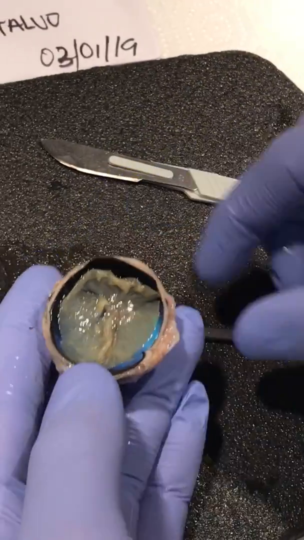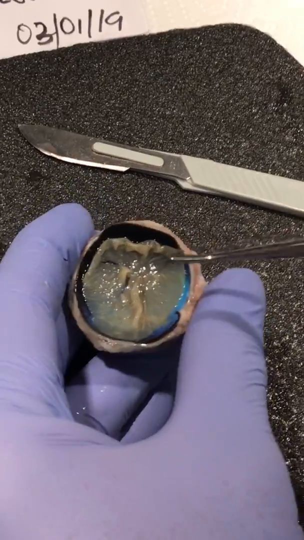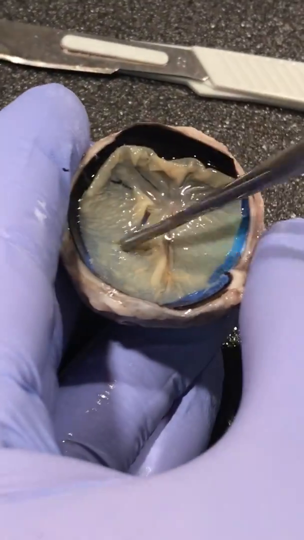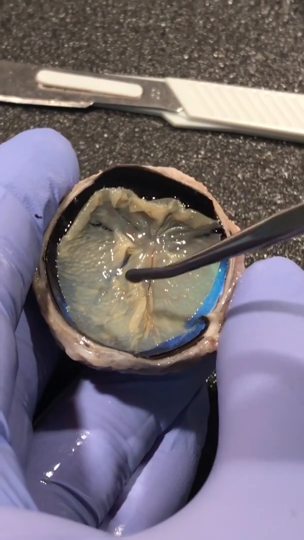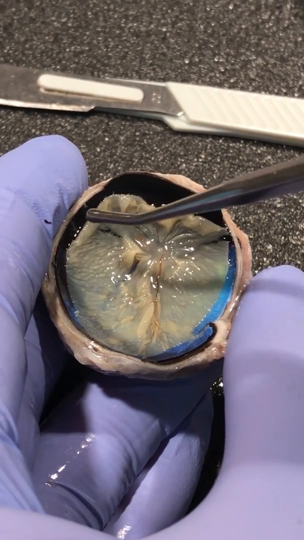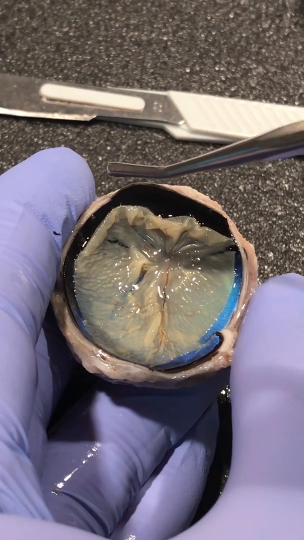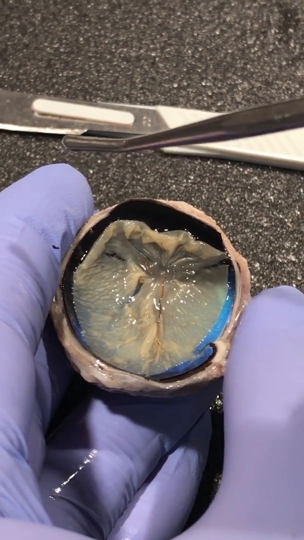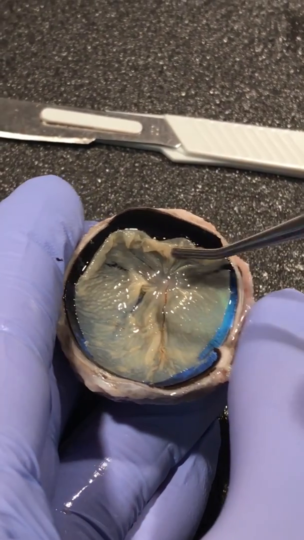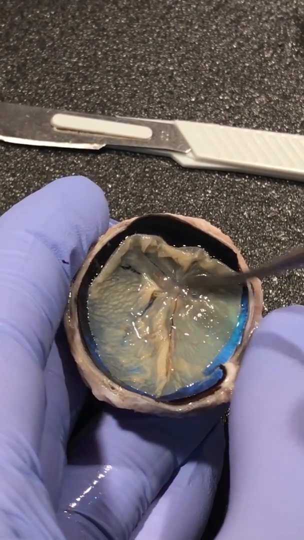Then in the back part here we have a second structure. This second structure is the retina. The retina is the area in the back of the eye that receives the refined visual messages from the front of the eye, and it transmits the visual message to the brain using electrical signals. So this is the whole retina.